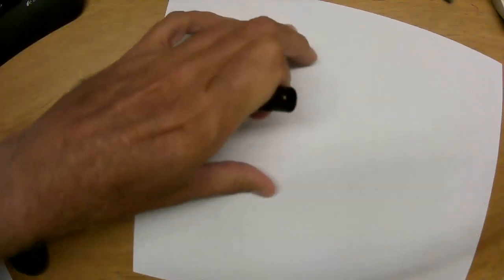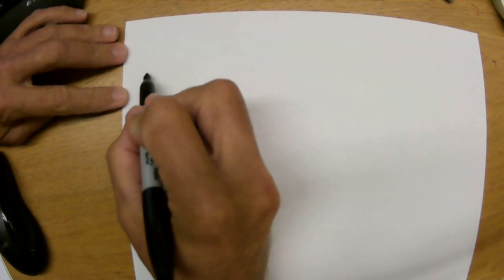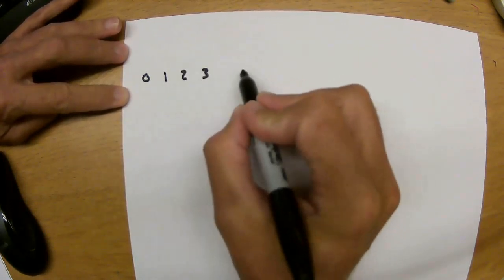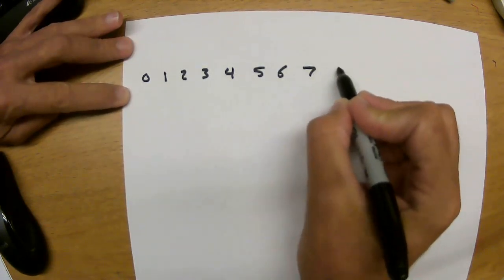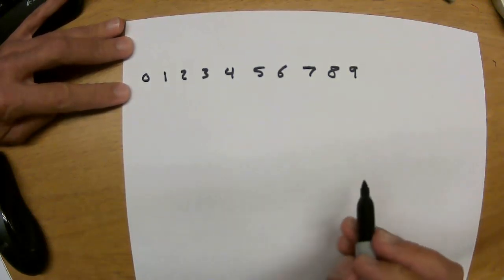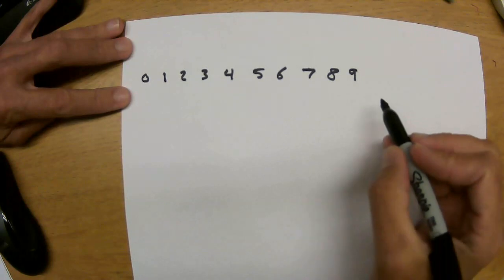So now let's look at hexadecimal. In the hexadecimal number system, we're going to have a different set of digits. So we're going to start out with 0, 1, 2, 3, 4, 5, 6, 7, 8, 9. And we're going to have a symbol that represents 10 things and a symbol that represents 11 things and so on.